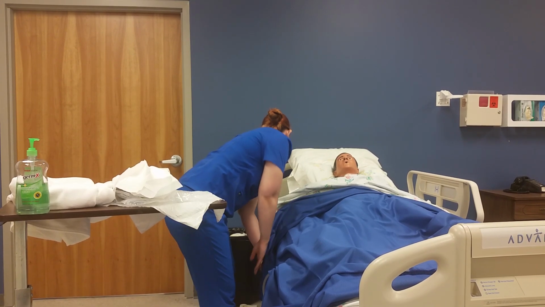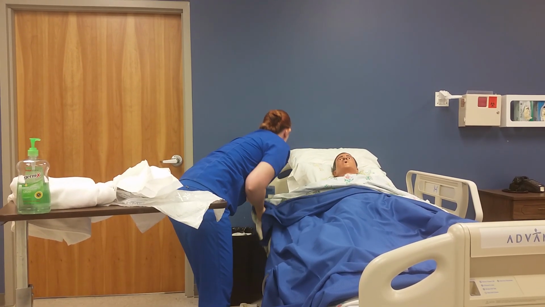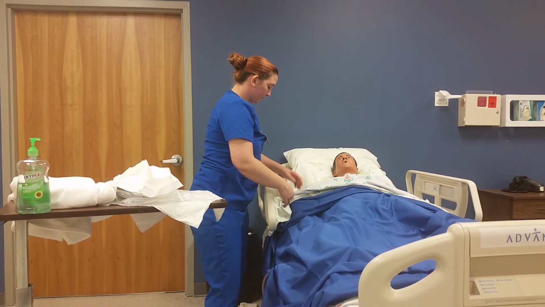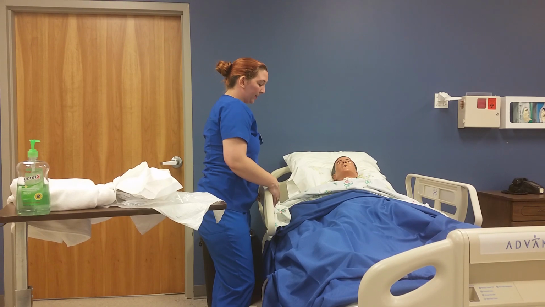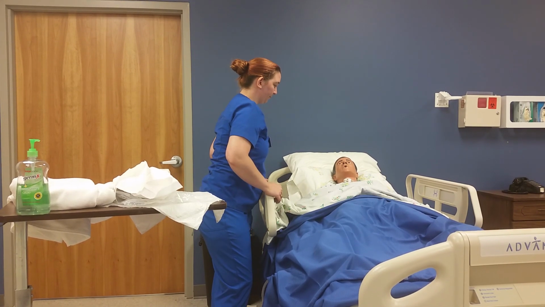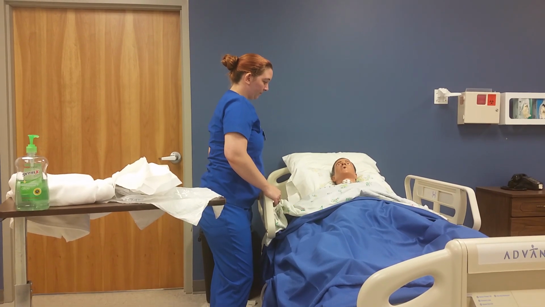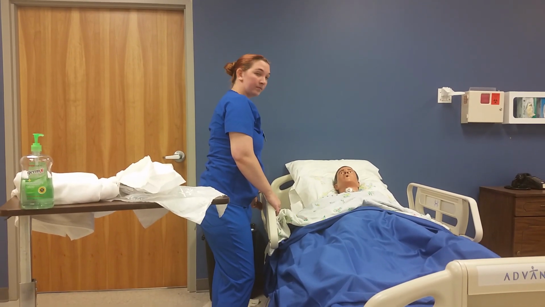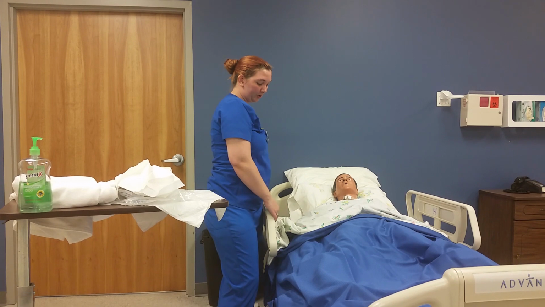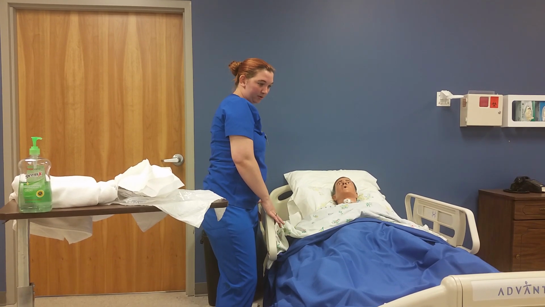I'm going to put his side rail back up. I'm going to make sure he's comfortable. I'm going to lower his bed back down. I'm going to bump it just to make sure that it's locked.